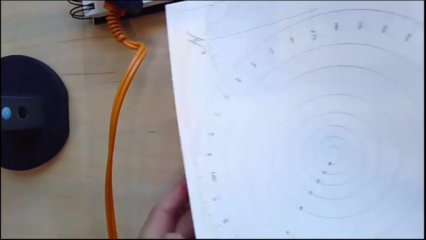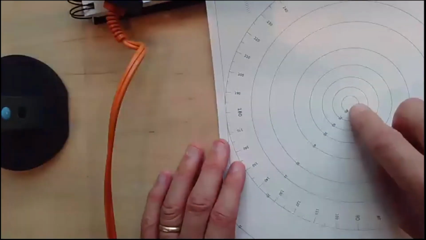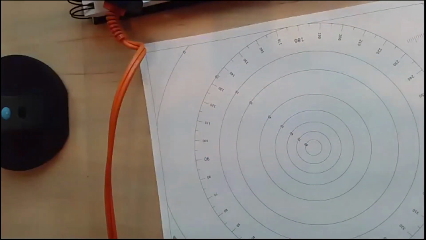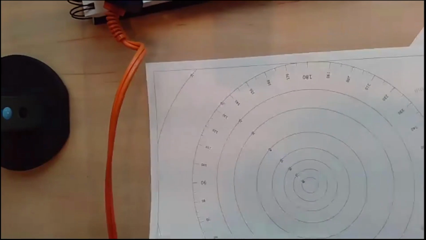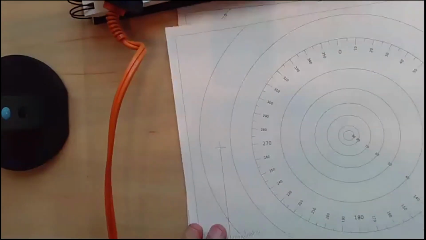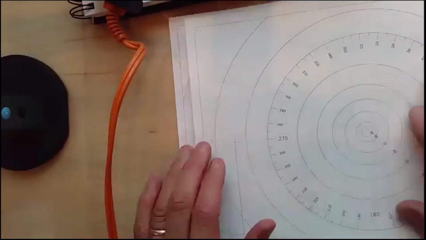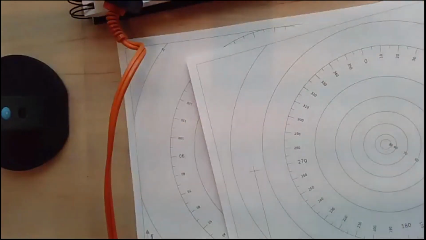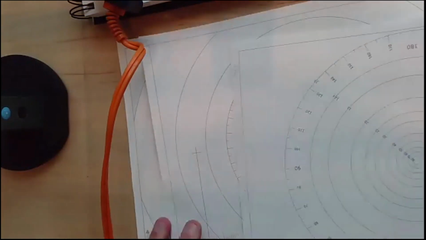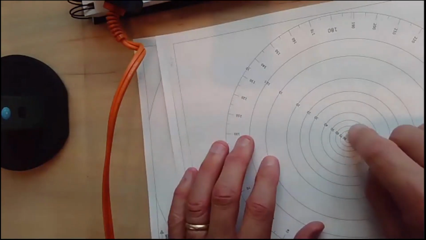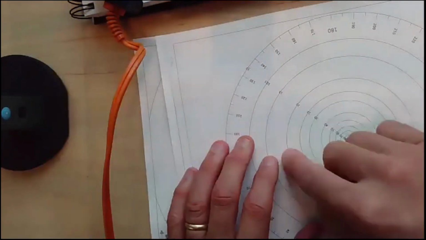All right, so here's the target. I'm going to choose one of these targets. So here is one for mid latitudes. You'll see the differences between these. In the high latitudes, these circles are smaller.